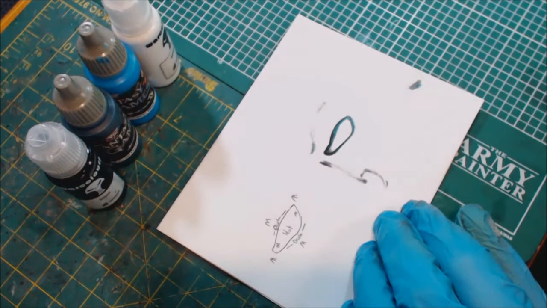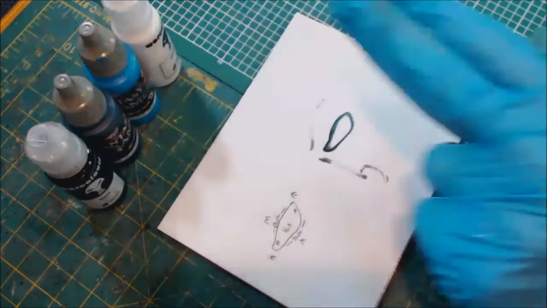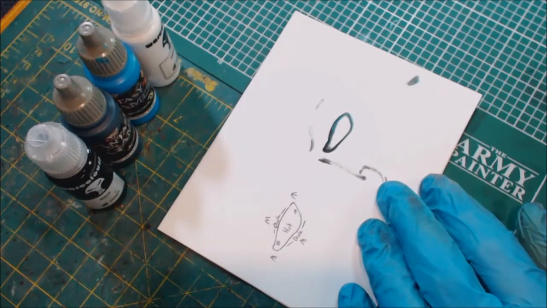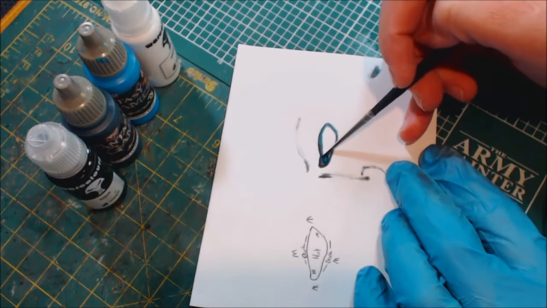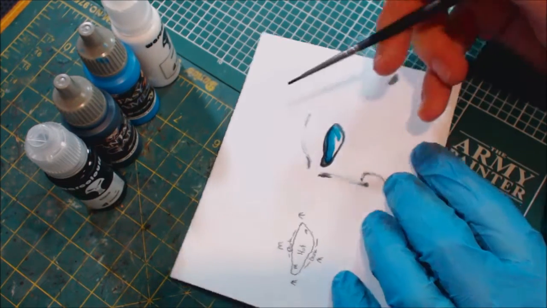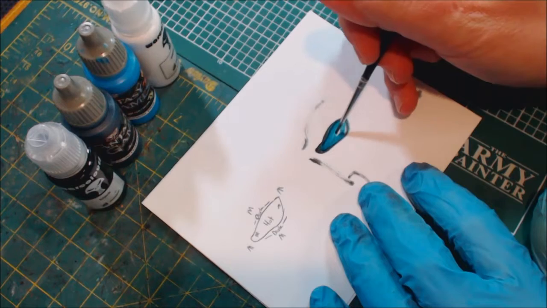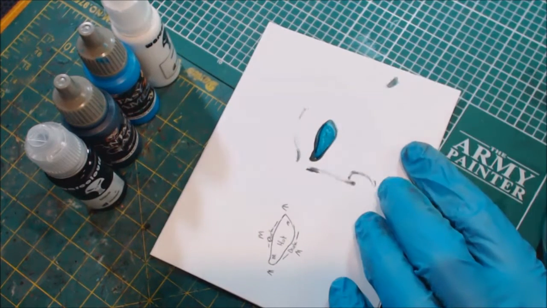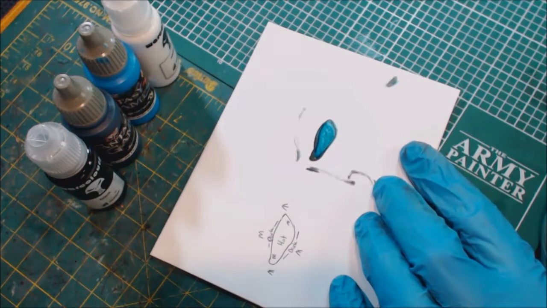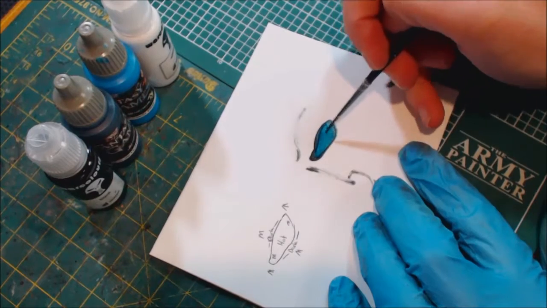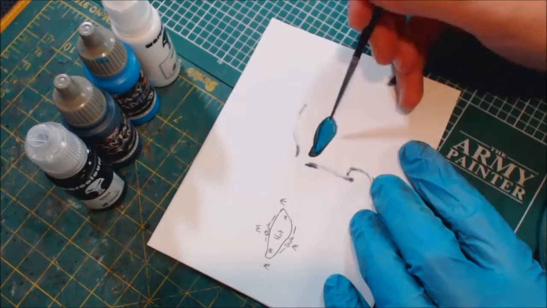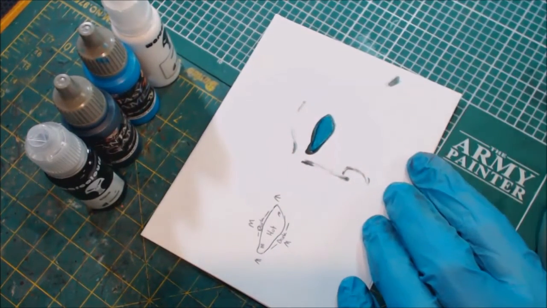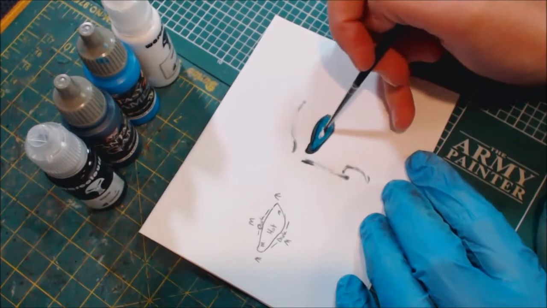From there, we're going to start stepping up. So I'm going to go into my blue, mix it with a little bit of my lighter. Sorry, I'm going to go into a 50-50 of my two blues here, effectively. And then I'm going to start carrying that in. Then I'm going to go into my straight blue. Now, obviously, on paper, this is going to work a little different than if I was on the miniature. So now we've got a nice blue to it. And then I'm just going to start working in my white.